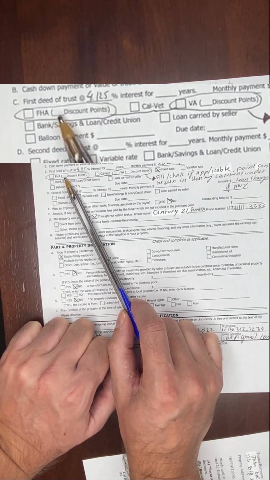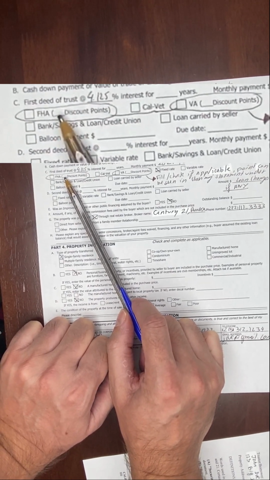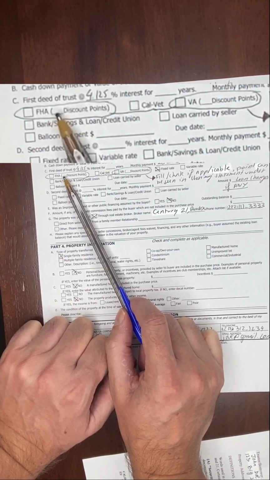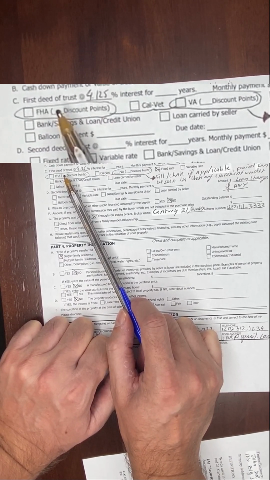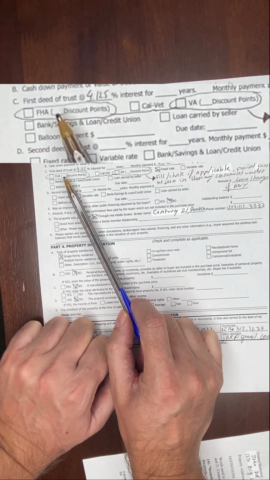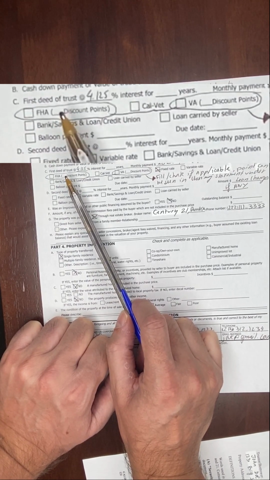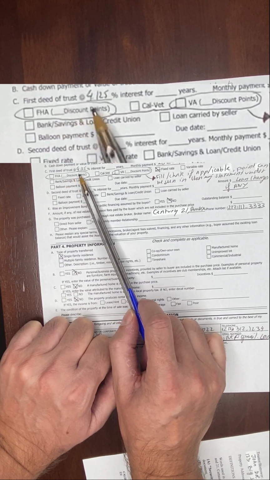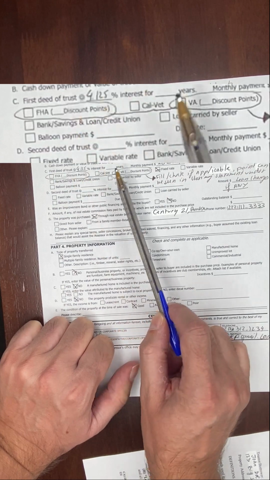Discount points can be found on the closing statement, the settlement, under the lenders section. And there's also usually a specific page to mention the discount point you have, if any.